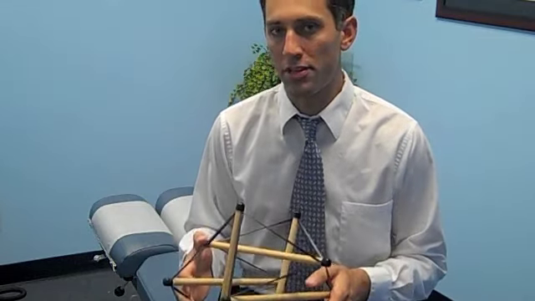The bones of the body are actually floating inside the soft tissue. Soft tissue meaning muscles, tendons, ligament, and fascia. If you were to take away the muscles out of the body, the skeleton would fall to the floor. The bones are just floating in there. And that's what this structure represents.